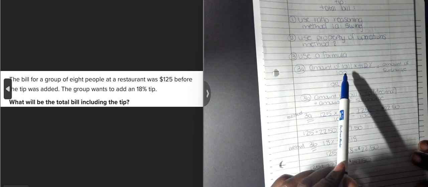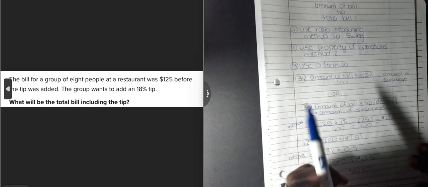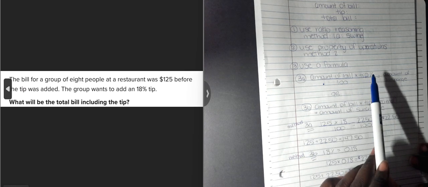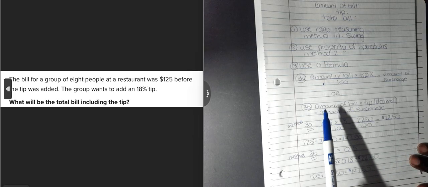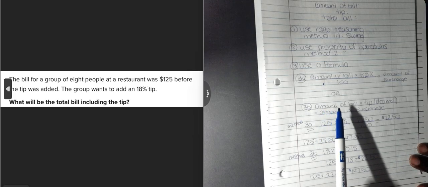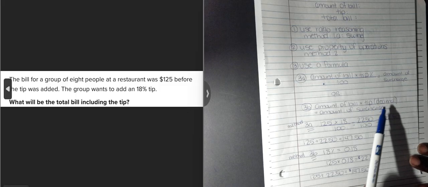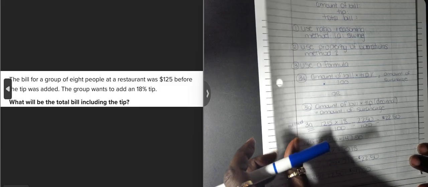And so now we're going to try to start using a formula. Okay. So there's two ways that we can do the formula. We can either say the amount of the bill times the tip if we're talking about a percent, and then we're going to divide that by 100. Or we can go through and talk about the amount of the bill times the tip, which has been converted into its decimal equivalent, and then find the amount of the tip that we're going to add on.